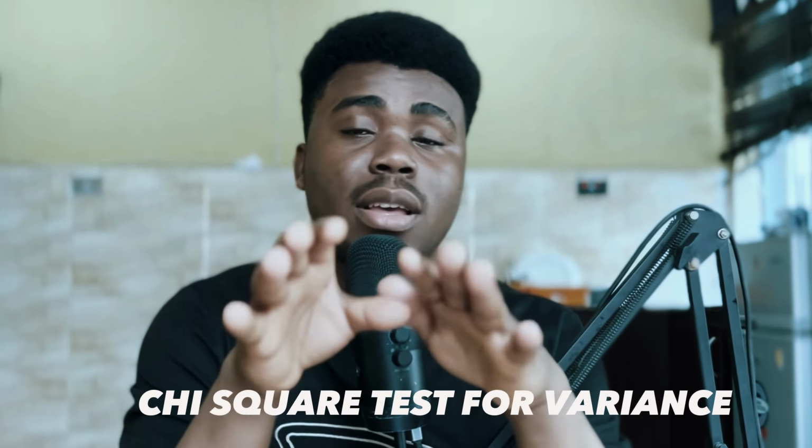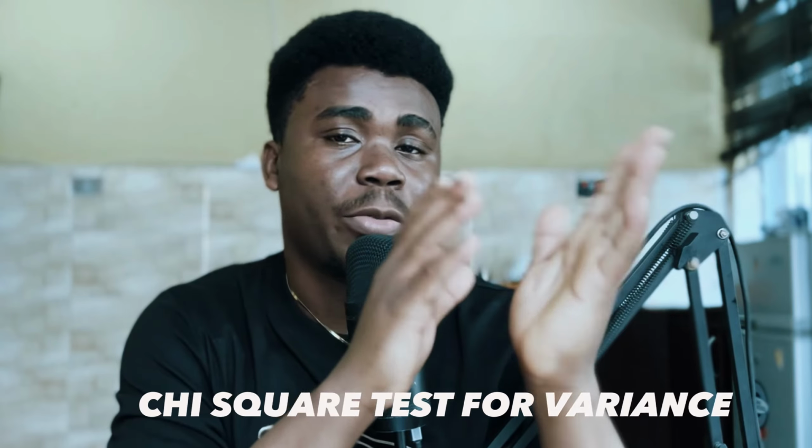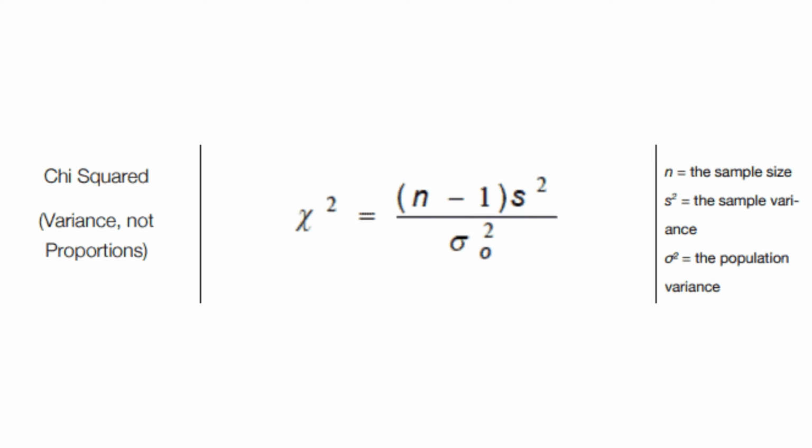And whenever you find yourself trying to test the value of a single population variance or a single population standard deviation, we are going to be using what we call the chi-square test for the variance. In this case, our parameter is either the population variance or the population standard deviation. We have just a single variable.